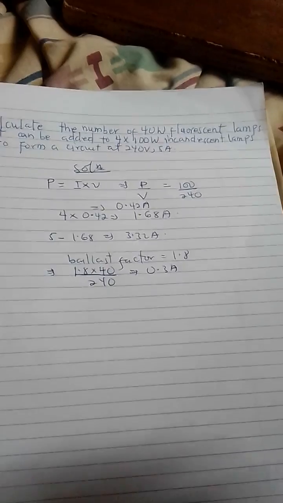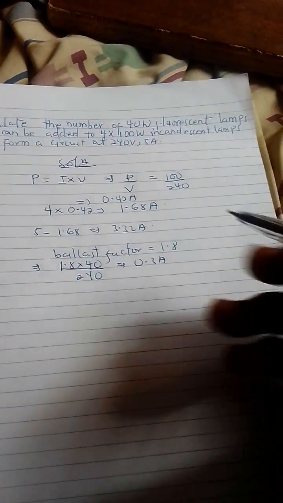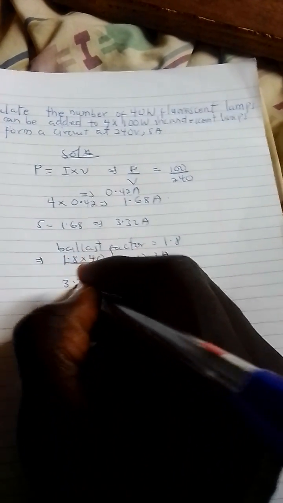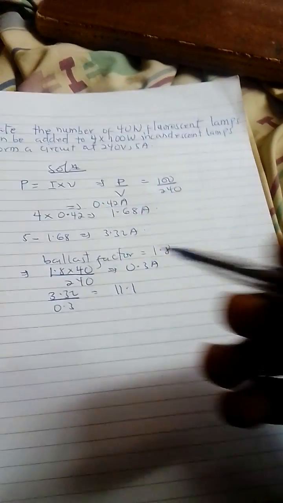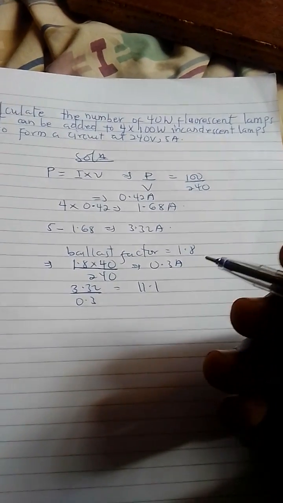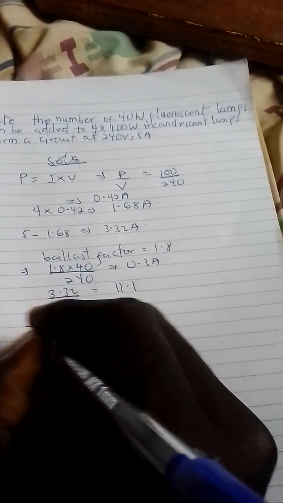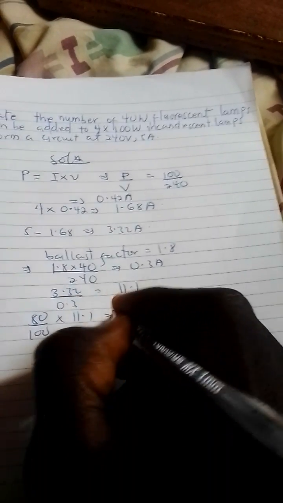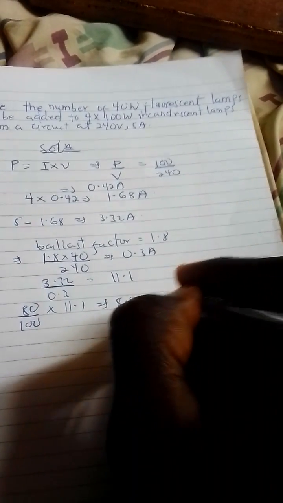So a single fluorescent lamp is taking 0.3 amperes. How many fluorescent lamps are going to consume the 3.32? You just have to divide 3.32 over 0.3, and this will give us 11.1. Now, this is the total number of fluorescent lamps that can consume the 3.32, but in the circuit, or in the DB, 80% of the number of appliances is used so that we don't get overload. So we are going to find 80% of 11.1, and this gives us 8.88, which is approximately 9.